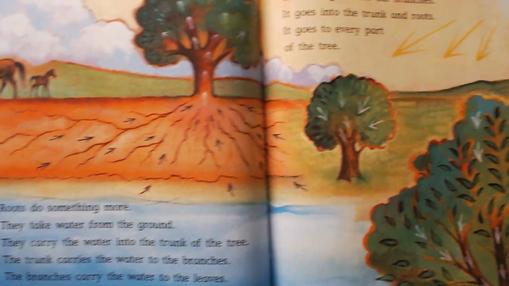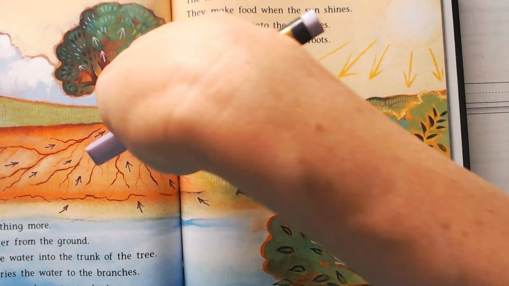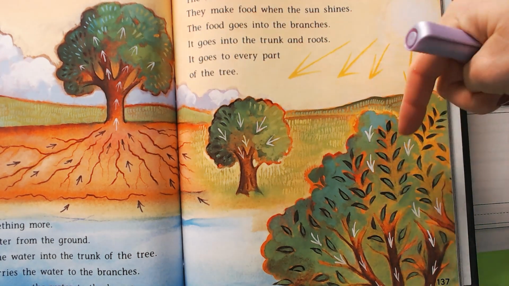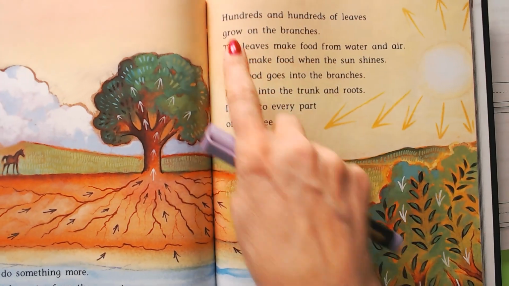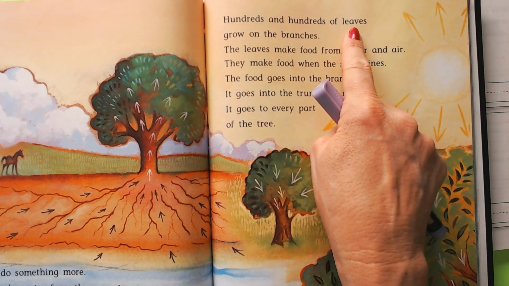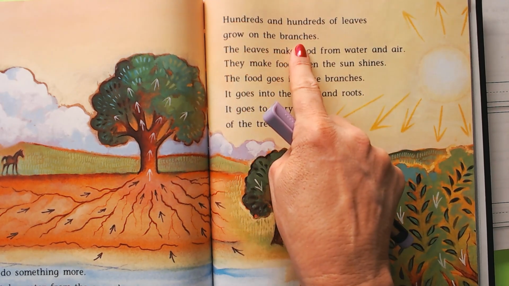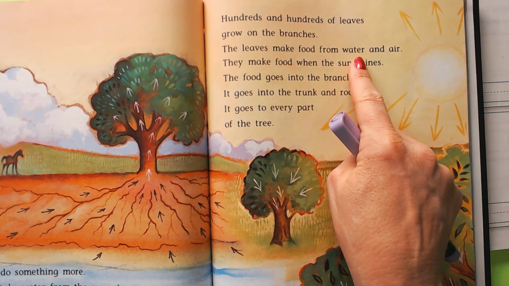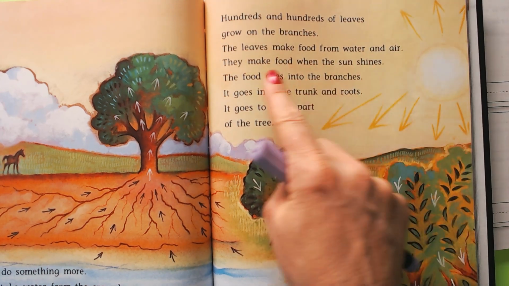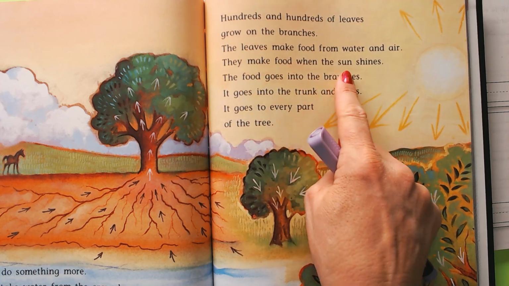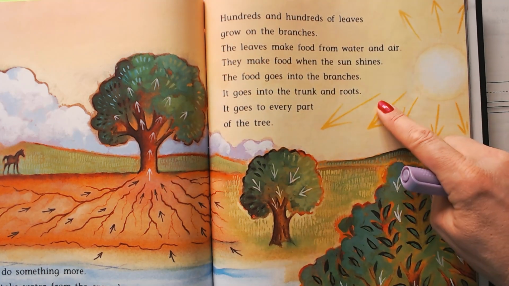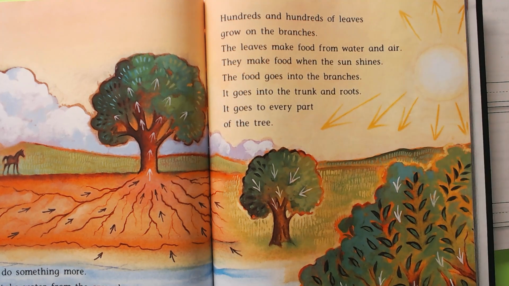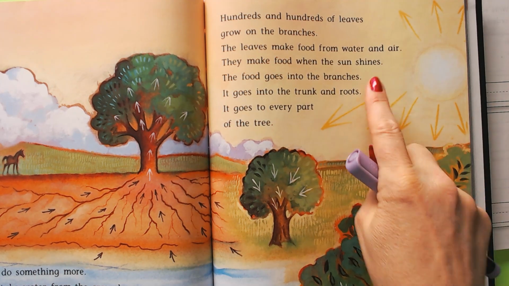Hey, now I see the arrows going down. I wonder what that's about. Now all these arrows are going down. Hundreds and hundreds of leaves grow on the branches. The leaves make food from water and air. They make food when the sun shines. Look at the sun shining on them. They're making food from the sun's rays, from the sun's energy.